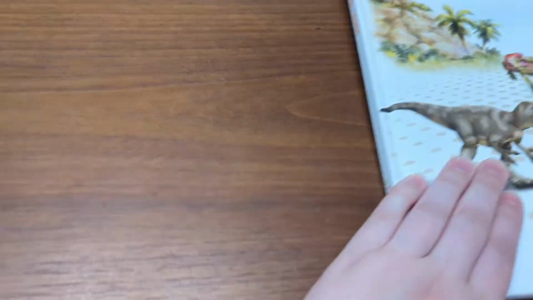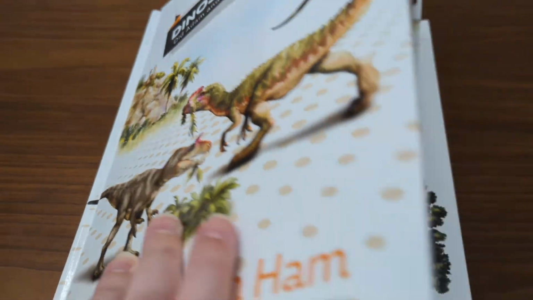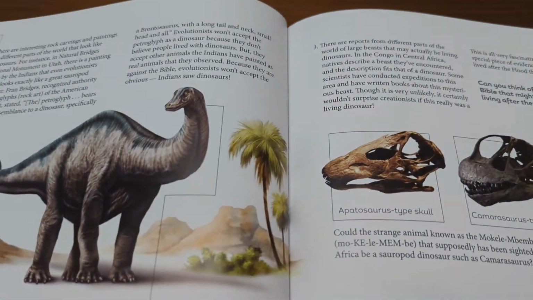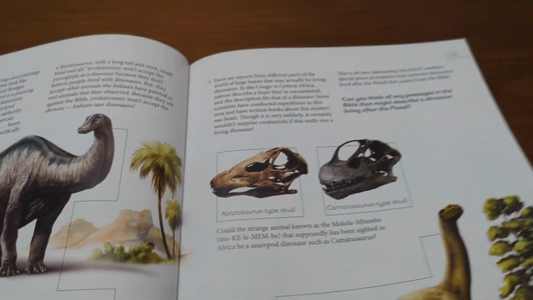He says that he likes it. This is the book that he's currently in right now. And yes, this is also Christian based as well.